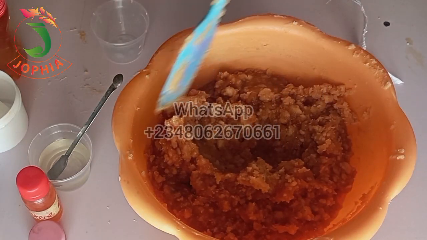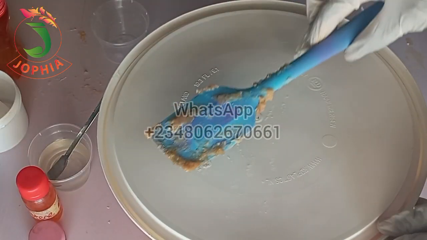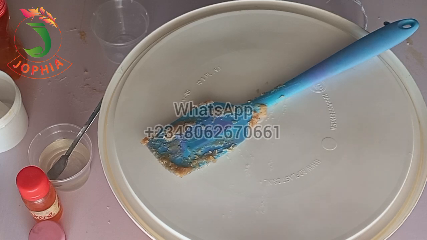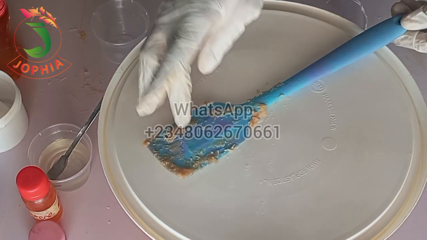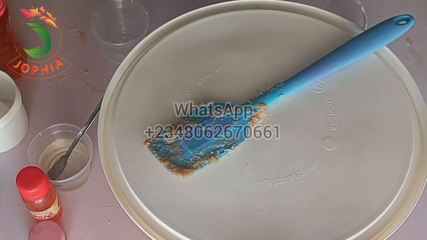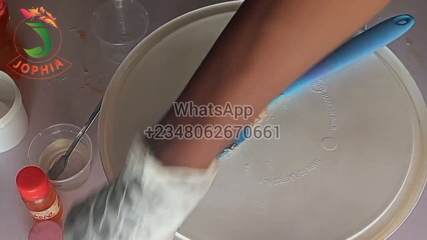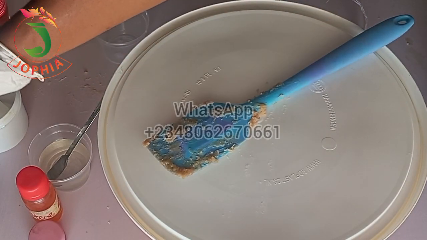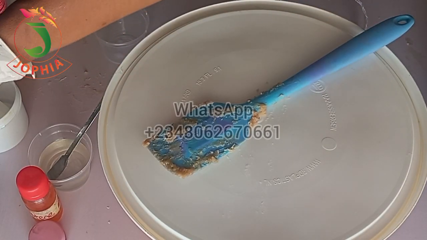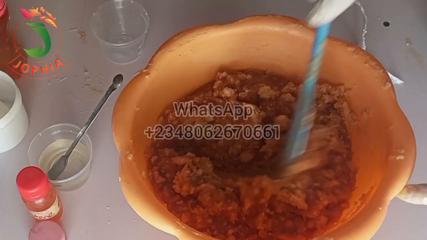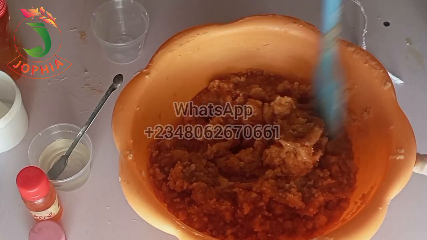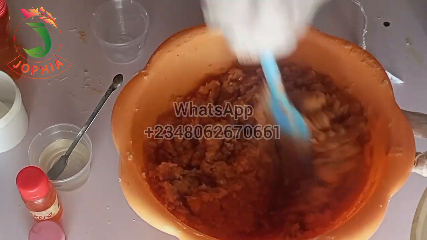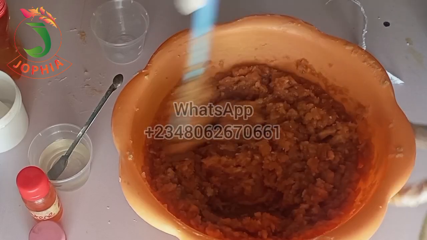Okay, can you see the texture now? It's now looking jelly, but I'll still cover it and allow it for some minutes. I can't tell you the actual time you should cover your soap for it to gel. The reason is because if you check the post I made about saponification, please do well to check that post. I posted it here on YouTube, on Facebook and on Instagram. It's going to be helpful to you.